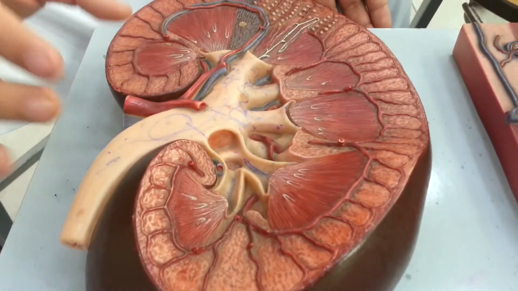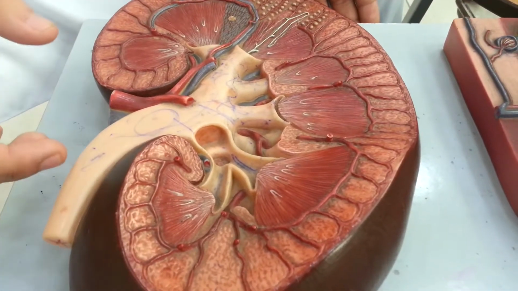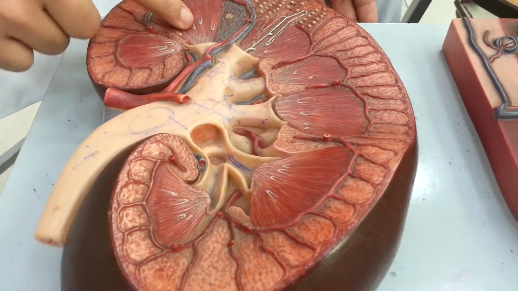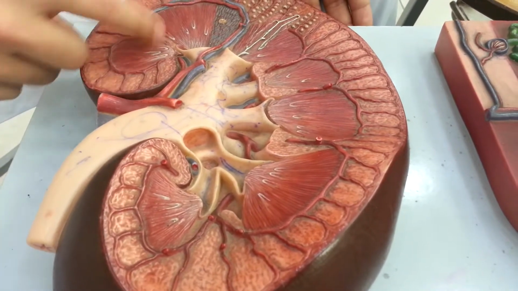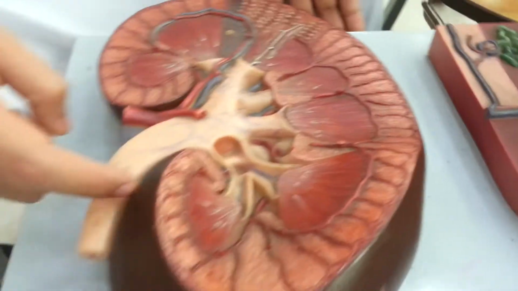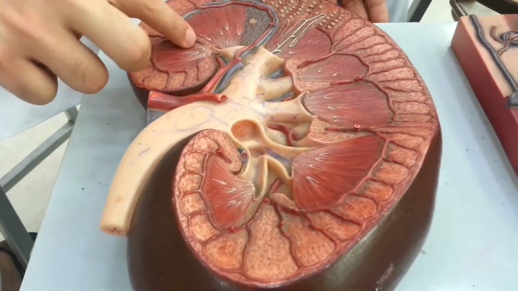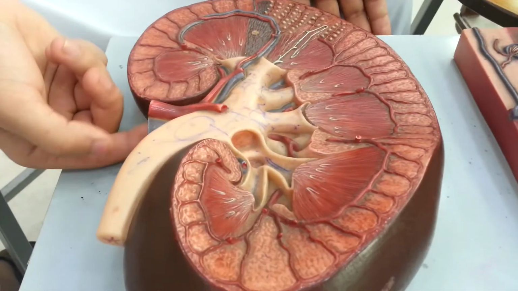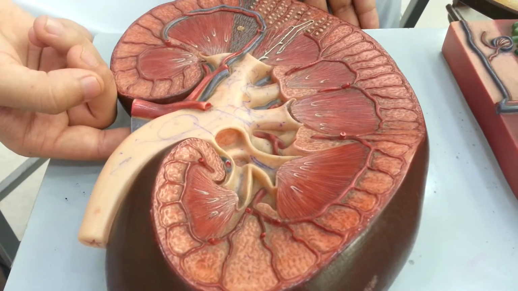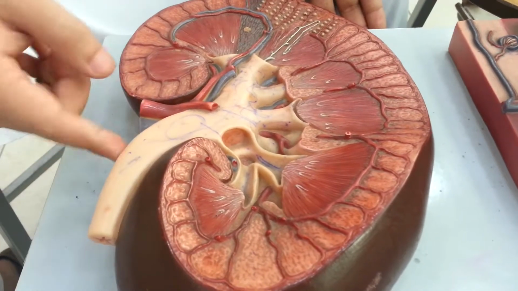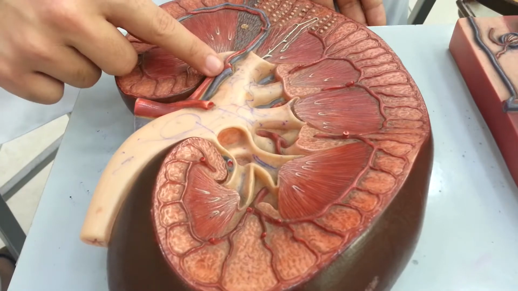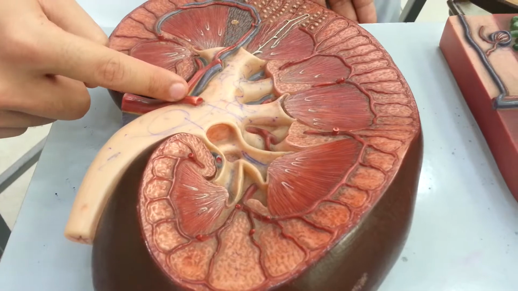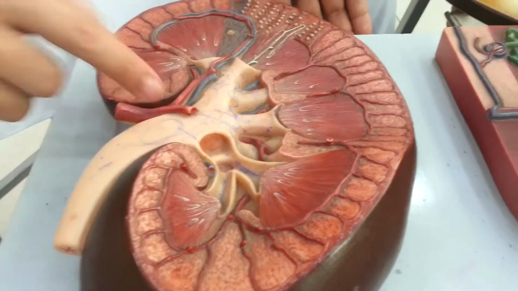Of the 5 segmental branches, we have 4 major branches and 1 minor branch. The major branches are: one, the superior segmental branch, which is not shown here, and the other is the inferior segmental branch. These are the superior and inferior segmental branches. The other two are the anterior segmental branch, and behind this is the posterior segmental branch. The anterior and posterior segmental branches are further divided into superior anterior and inferior anterior segmental branches. And the posterior branch is also divided like that.